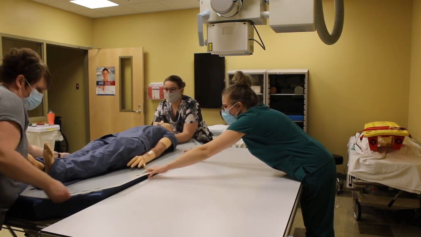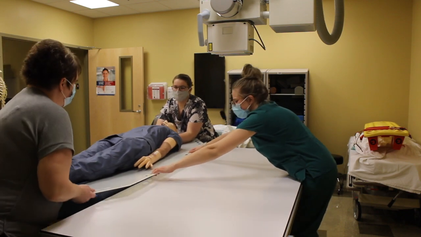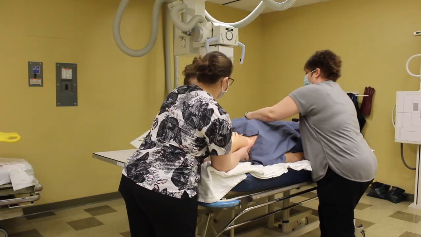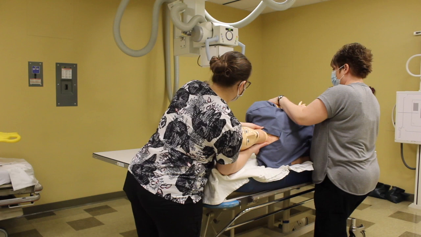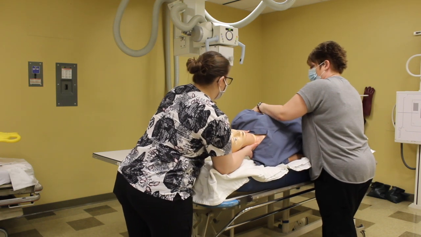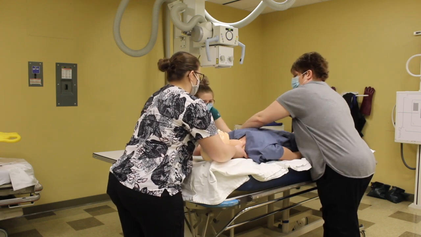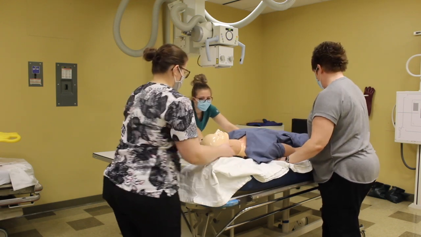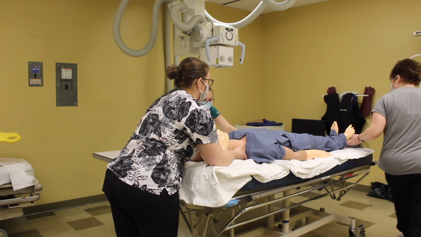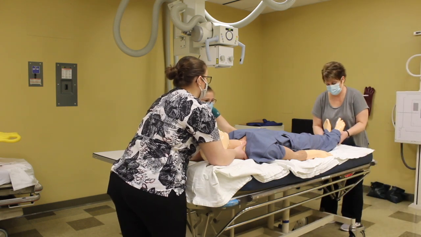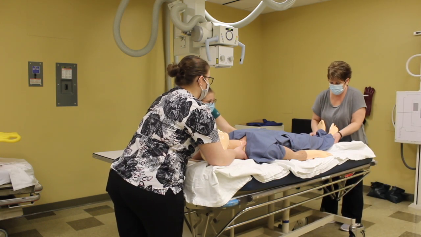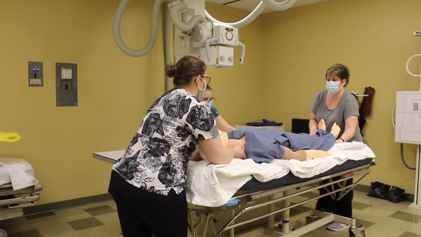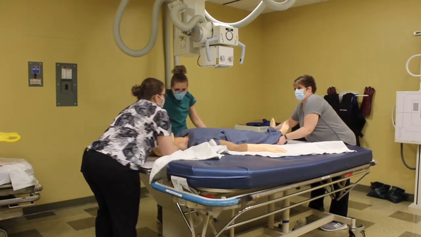On the count of 3, the patient is slid over onto the x-ray table. Note that the tech who is holding the C-spine is stabilizing the C-spine to ensure that no unnecessary movement of the head and neck happens, preventing any additional harm to the patient. She moves with the patient, holding their neck stable as the other 2 techs transfer the patient from the cart to the table.